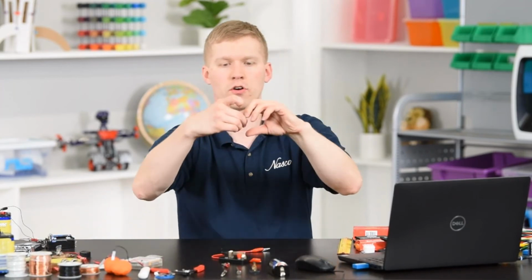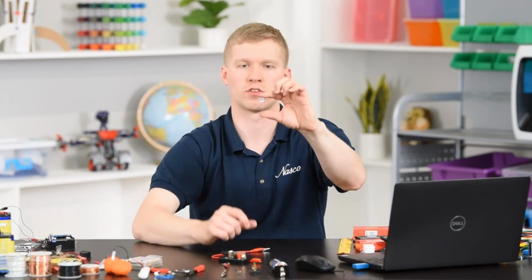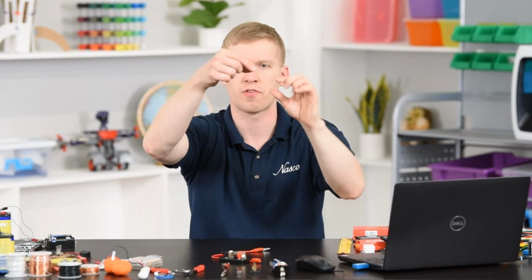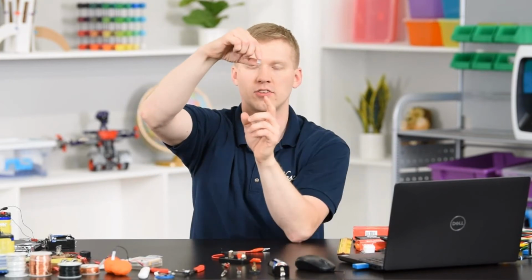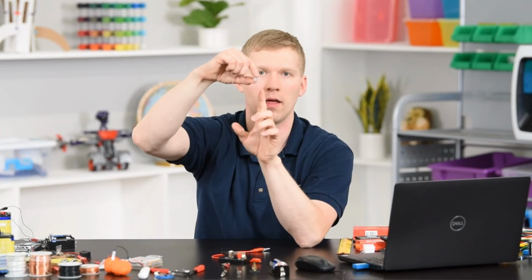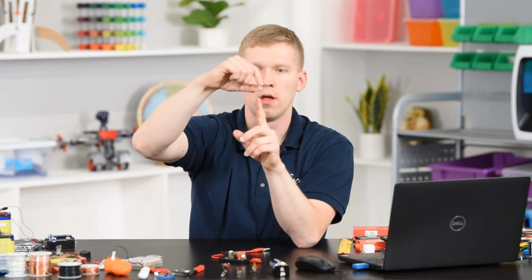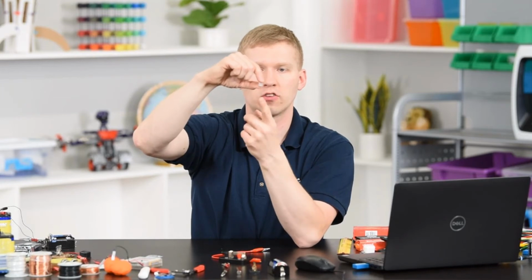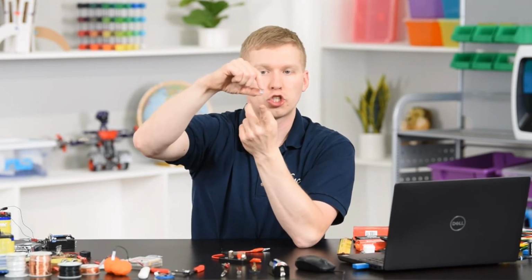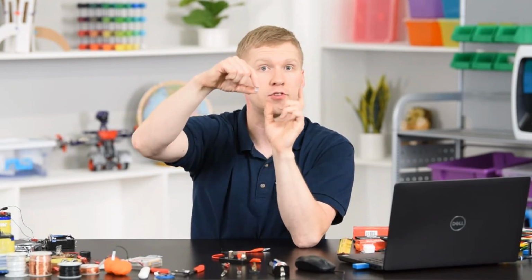LEDs are another great source for circuitry. Notice though that there's two different pins, and I don't know if you can see from there, but there's something to know about LEDs, or light emitting diodes. That's what LED stands for if you didn't know. There's one pin that's short and one pin that's longer. The shorter pin is your negative terminal.